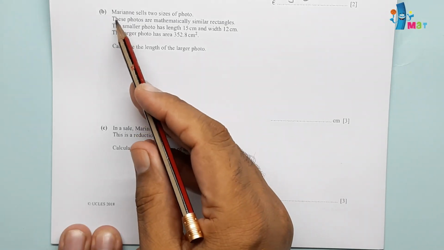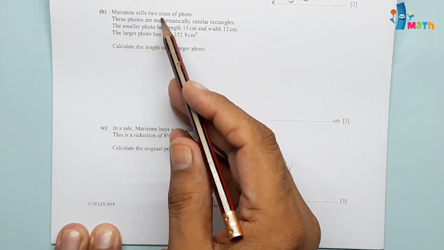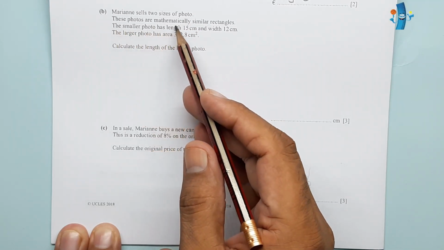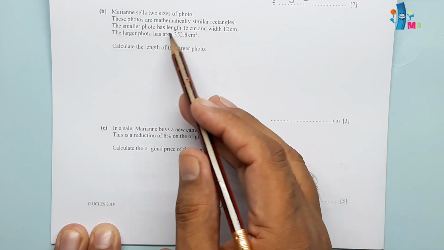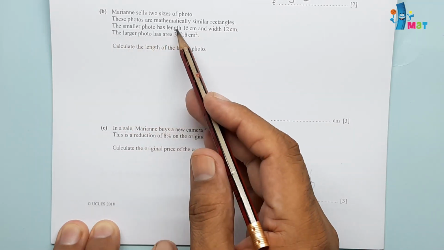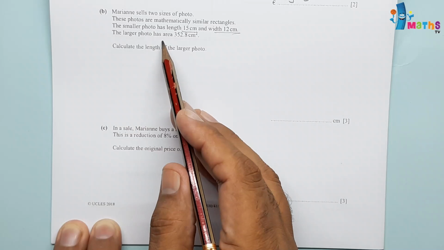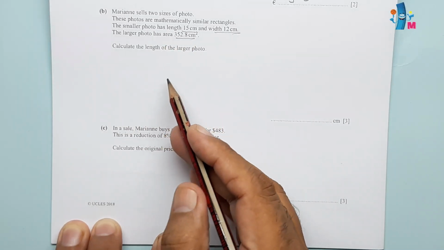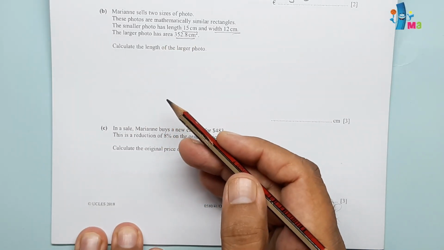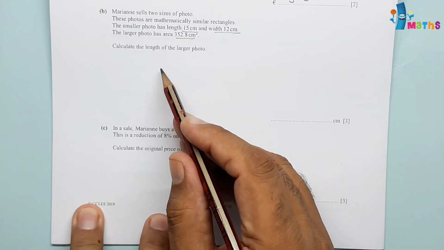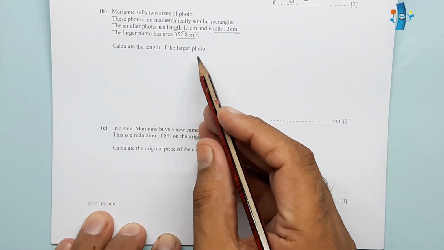B part, she sells two sizes of photo. These photos are mathematically similar rectangles. The smaller photo has length of 15 and width is 12. The larger photo has area of 352.8 centimeters square. So calculate the length of the larger photo.